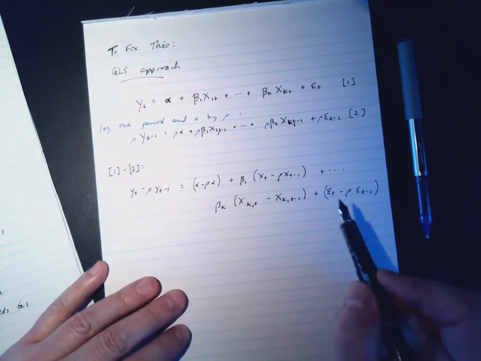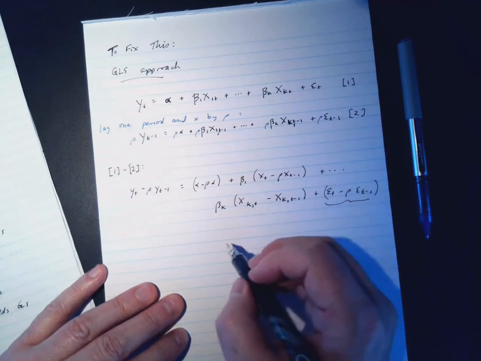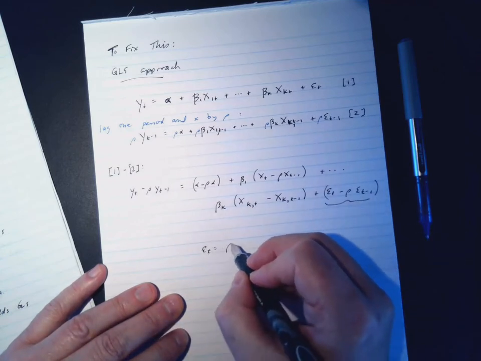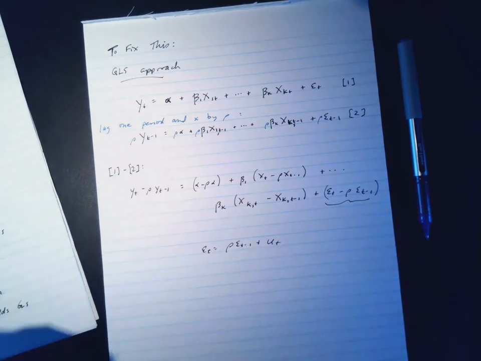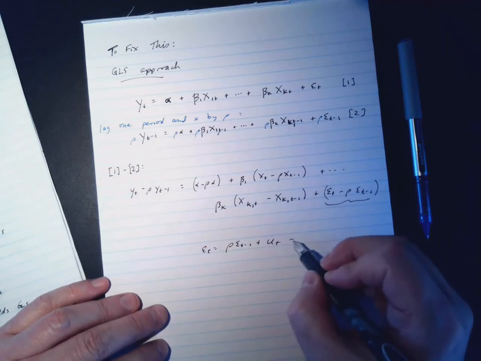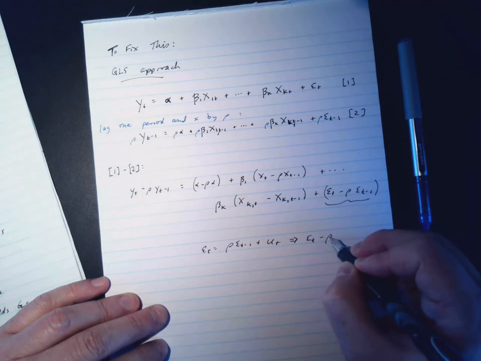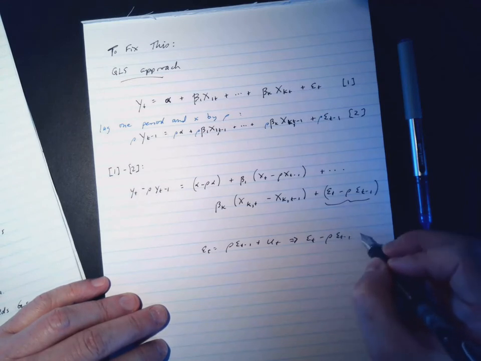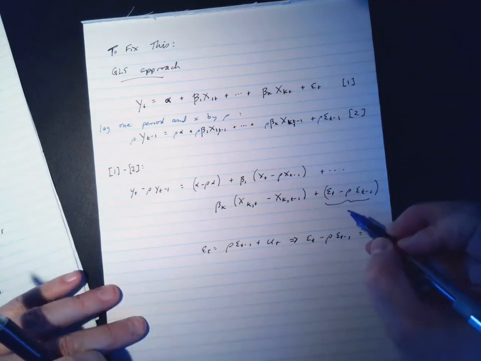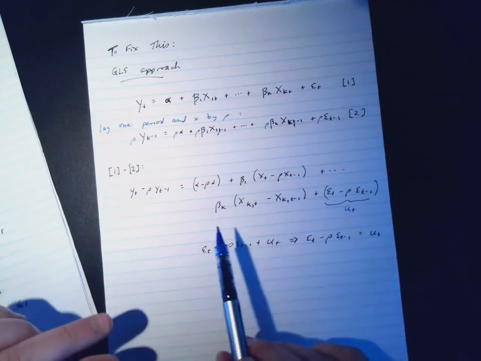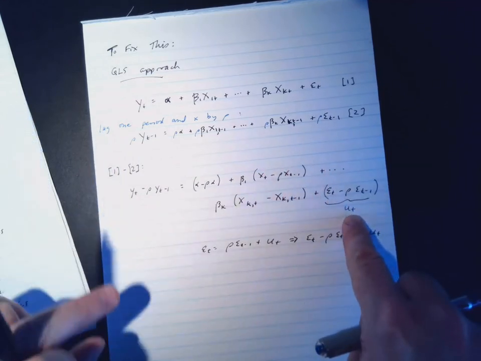Okay, what have I got here? How is this helpful? Well, let's look at this over here. So remember, epsilon t equals rho epsilon t minus 1 plus u t. That's in the AR1 model. So if I rearrange this, I have epsilon t minus rho epsilon t minus 1 equals u. So that means that this regression equation has a classical error term.